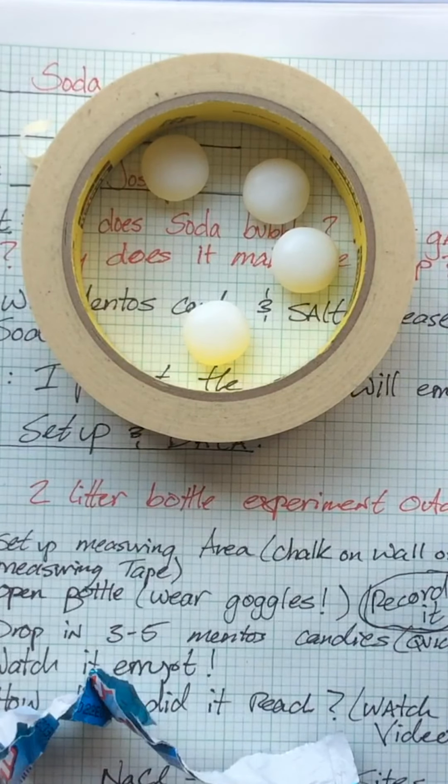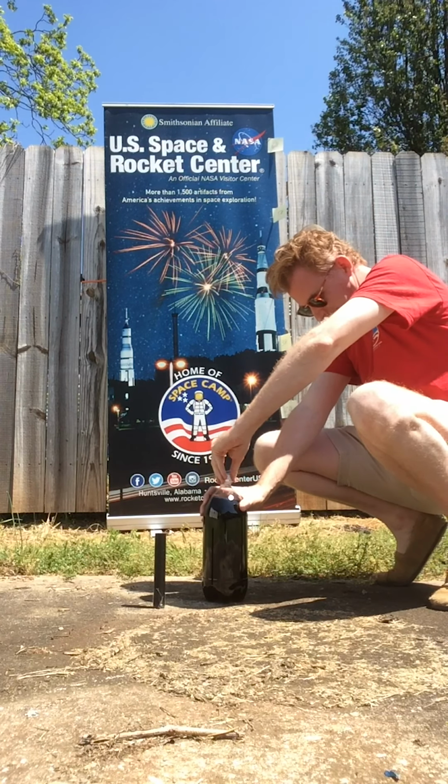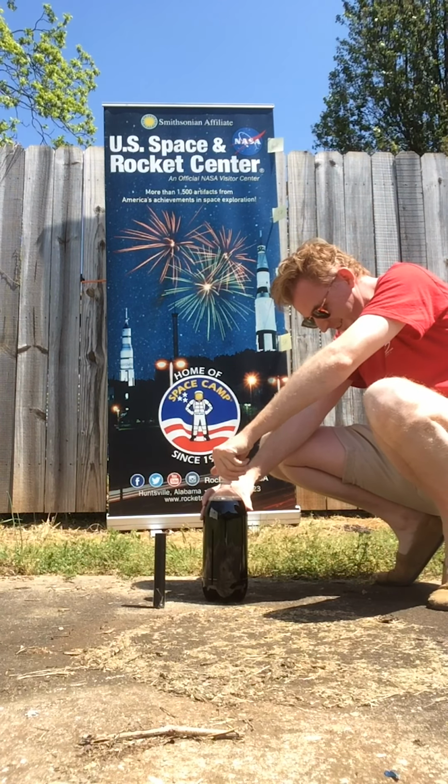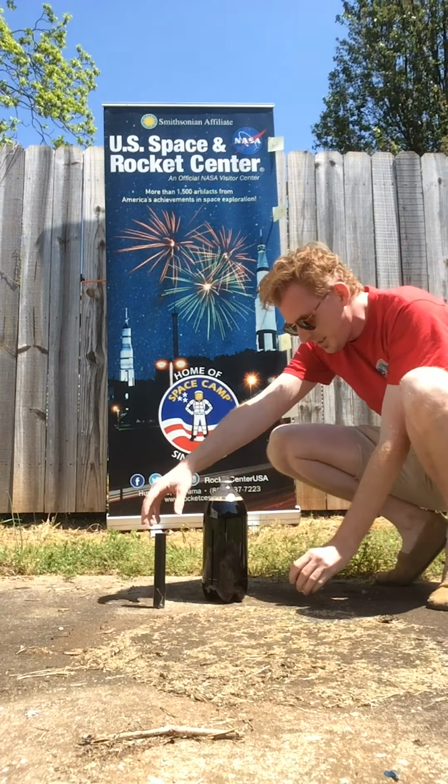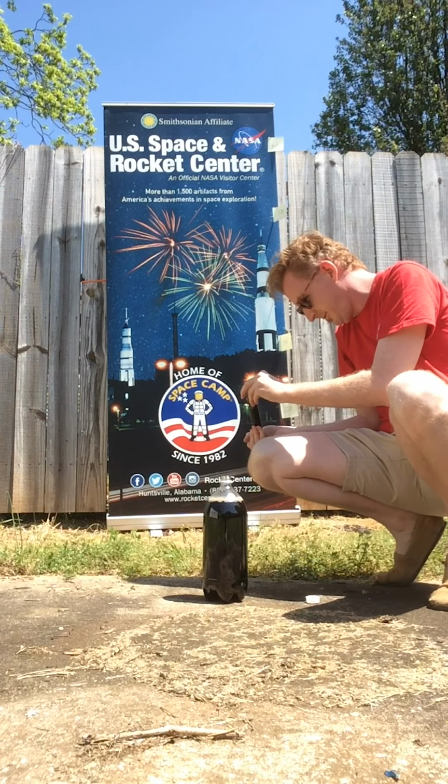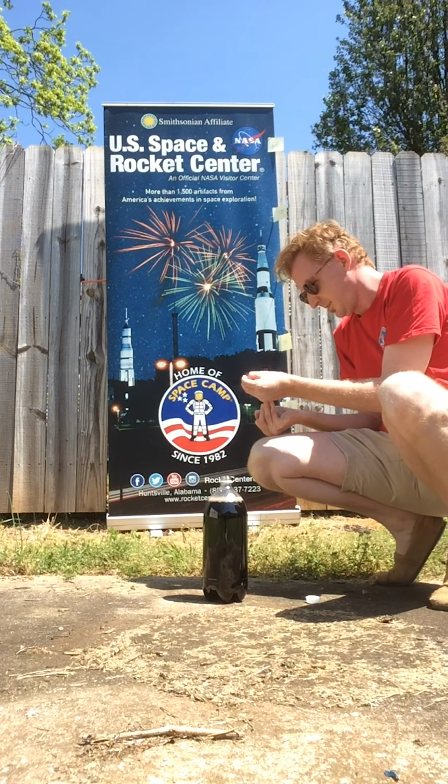So here we are outdoors. I have set up the banner in the back. Feel free to use a wall or your fence to label with chalk or post-it notes as I did. The banner that I have is a little over 6 feet. So I have the markers starting at 2 feet all the way up to 6 feet. There is the canister filled, and I have taped it closed. I'm having some difficulty there with the tape removal. Filled with our Mentos candies and our diet soda 2-liter bottle there.